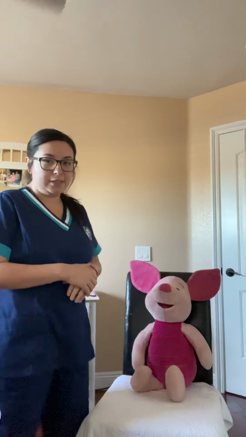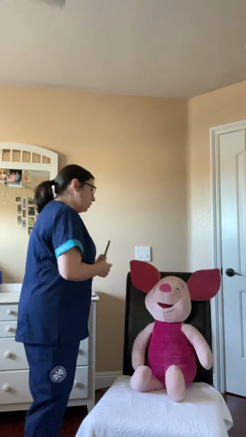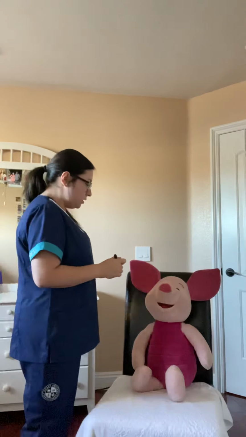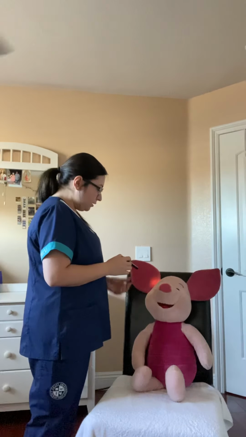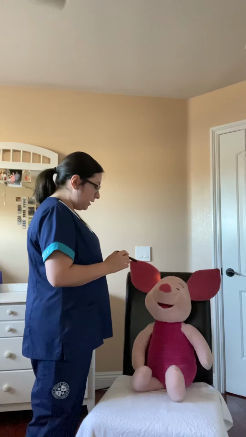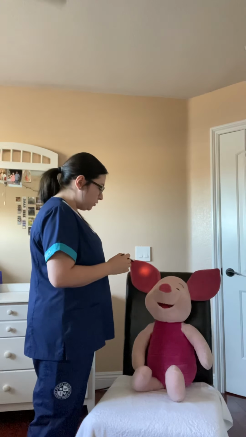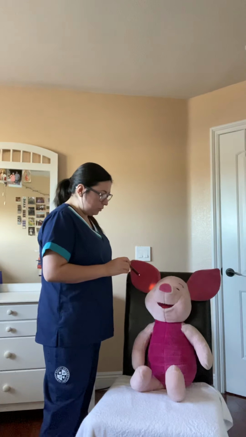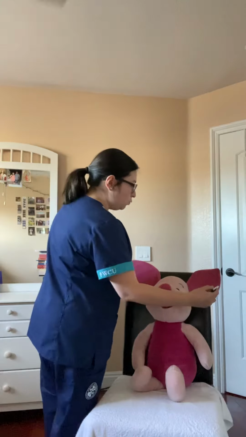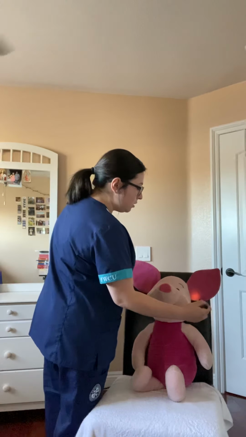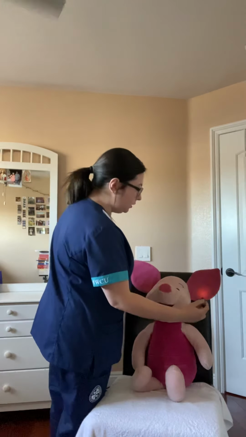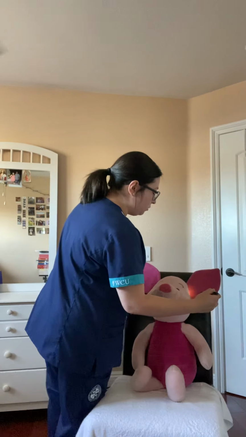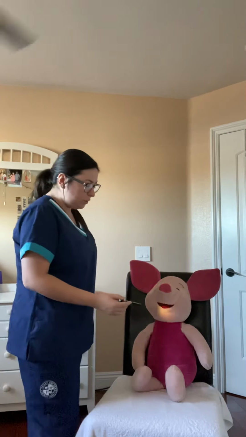I'm going to hand sanitize, and I'm going to get my pen light. So with my pen light, I'm going to be checking the patient's ears first. So the external ear has no drainage or swelling. The ear canal is pink with minimal cerumen. So this side as well, the outer ear has no drainage and no swelling, and the ear canal is pink and with minimal cerumen. So now I'm going to move to the mouth.